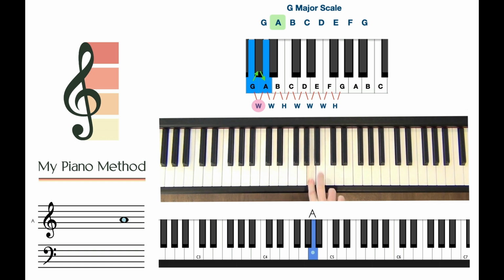So we need to find our next note, which is the B. Is the B sharpened or flattened? Well, the next step of the formula is a whole step. So we move up 2 half steps. 1, 2. So we land on this B and no, it is not sharpened or flattened.